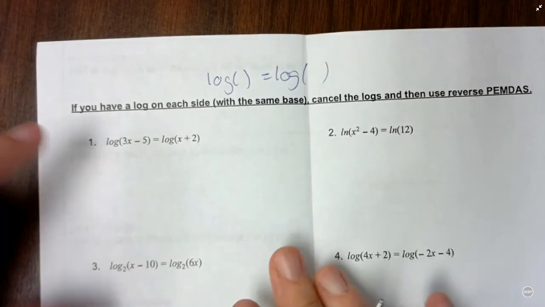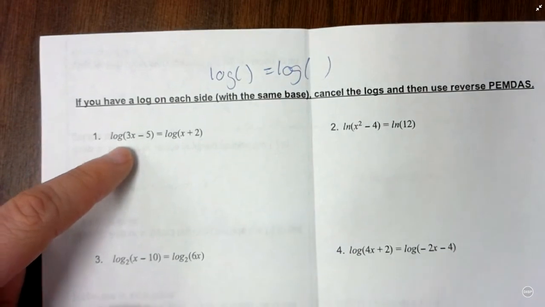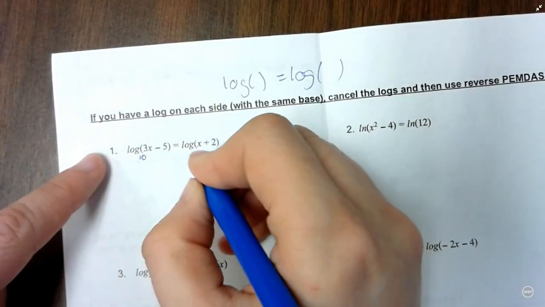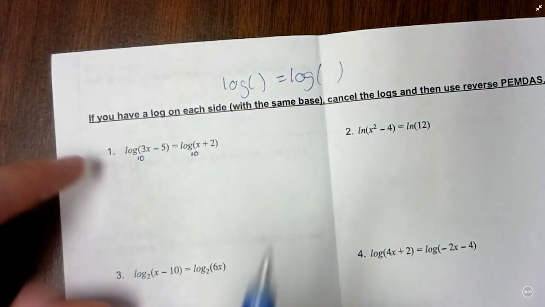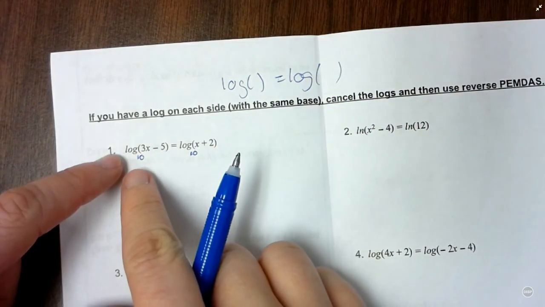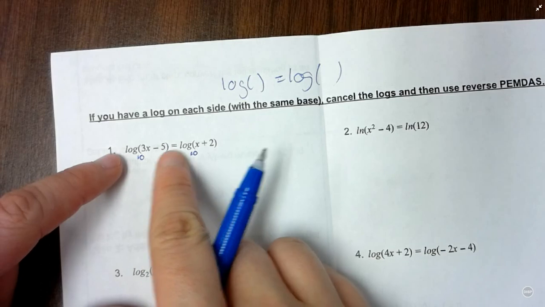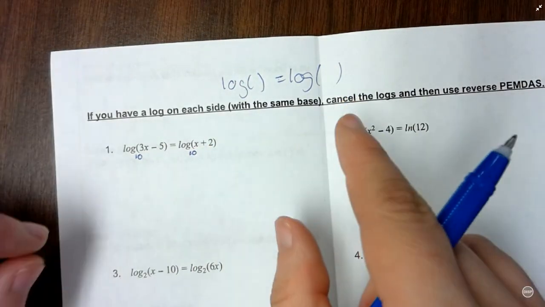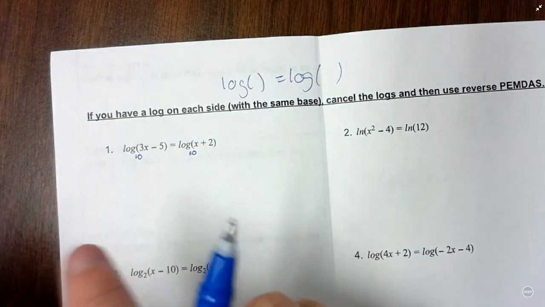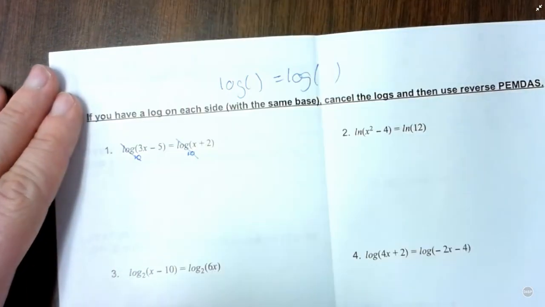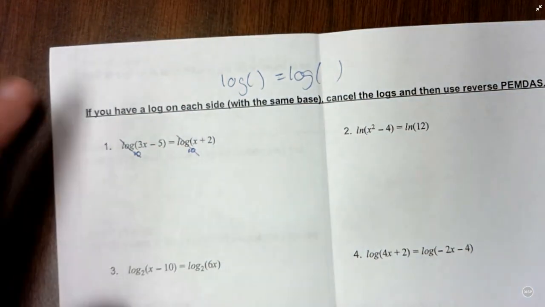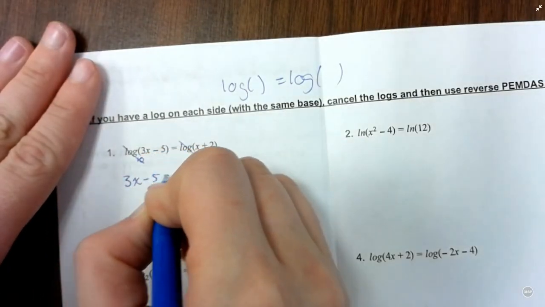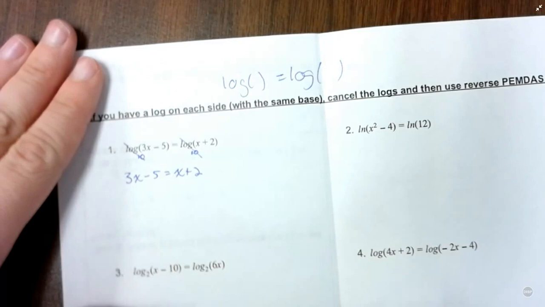So we're going to do two of these together, and then you're going to try the other two yourself. So starting with number 1, I have log, and of course it is base 10. Just remember that if there's no base written, it's base 10. Log base 10 of 3x minus 5 equals log base 10 of x plus 2. So my bases are the same, and I have just one log on each side. That means I can cancel out the logs and just set the arguments equal. So that gives me 3x minus 5 equals x plus 2.